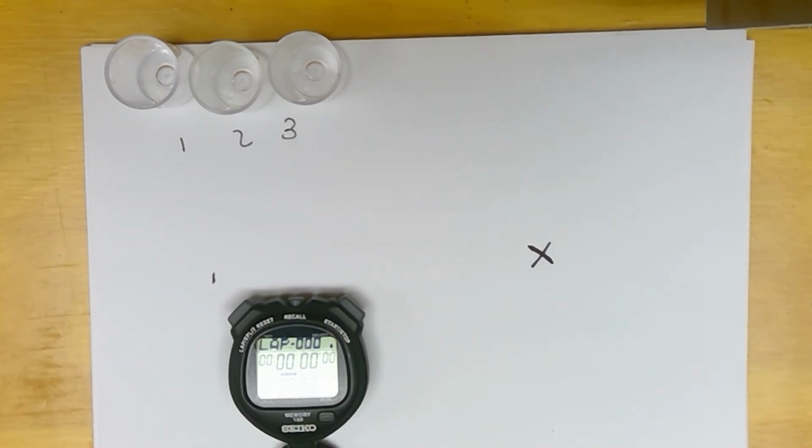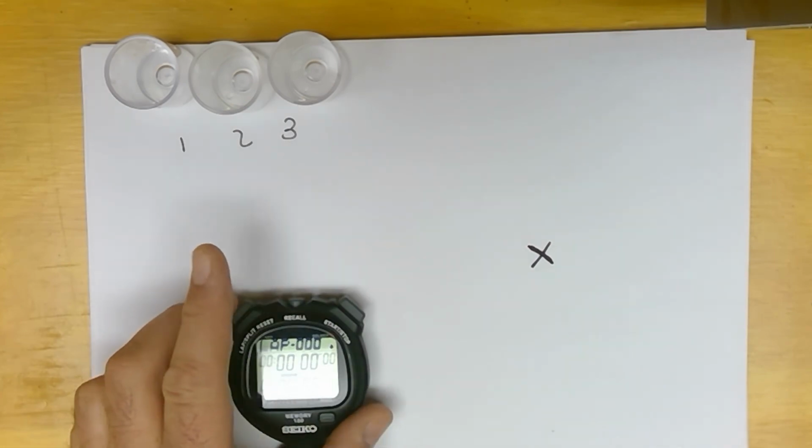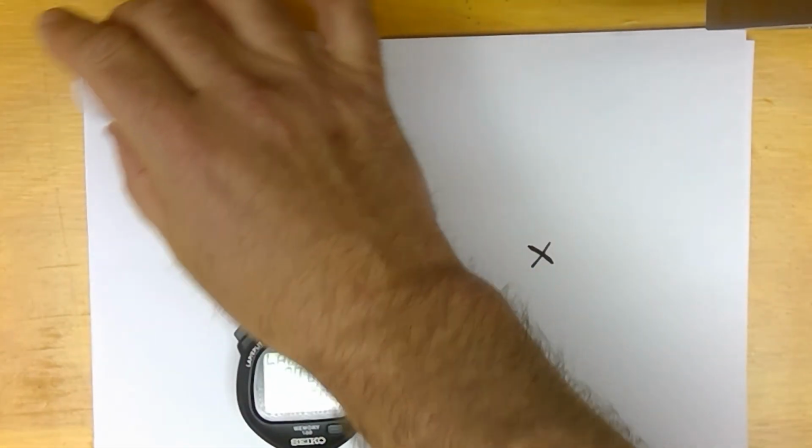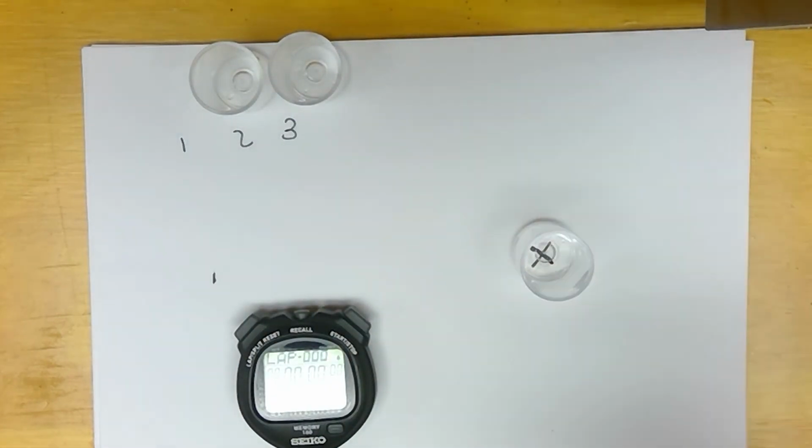And we're going to add 2 milliliters of acid each time. So let me reset this. We're going to do number 1 first.